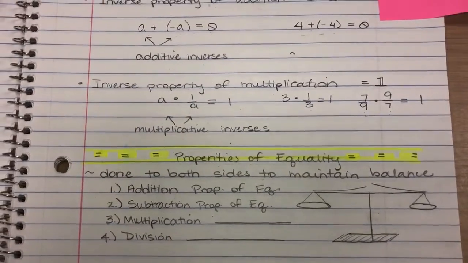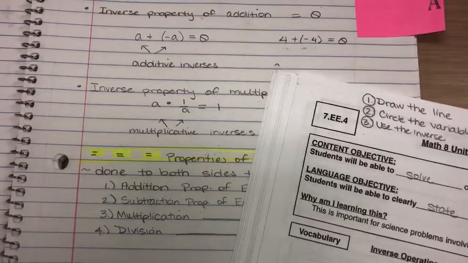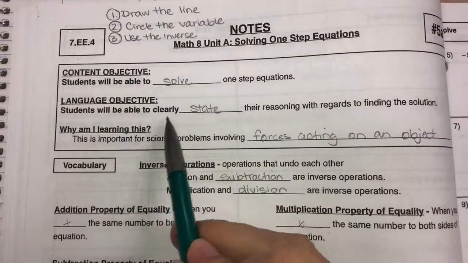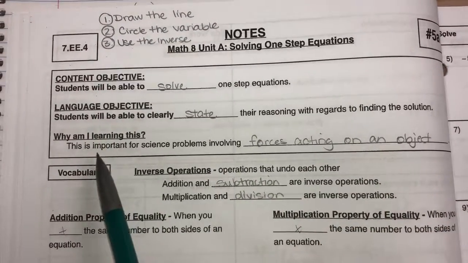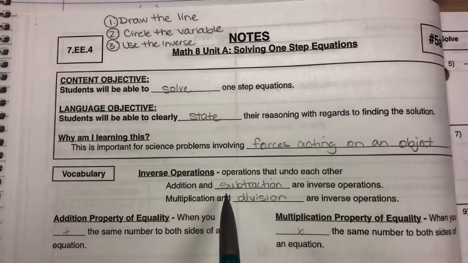Now you should also have your workbook open to lesson 5A, so I'm going to show you that. Lesson 5A, students will be able to solve one-step equations. Students will be able to clearly state their reasoning with regards to finding the solution, and this is important for science problems involving forces acting on an object.